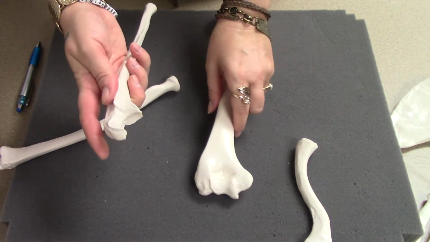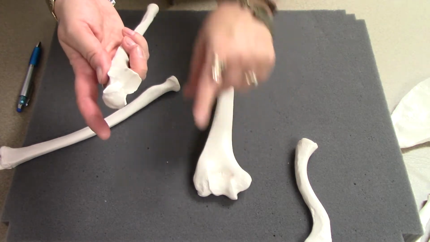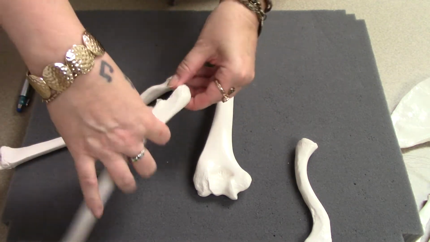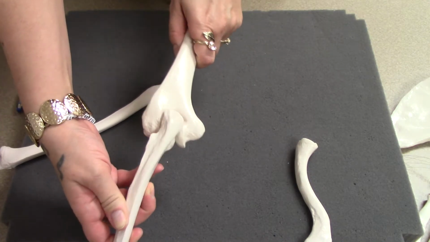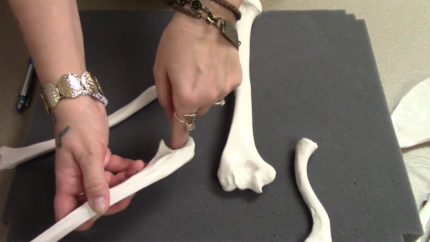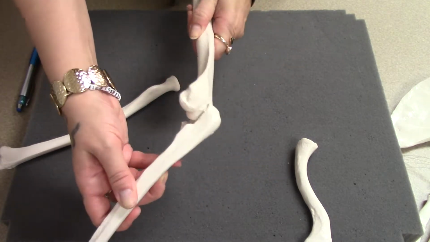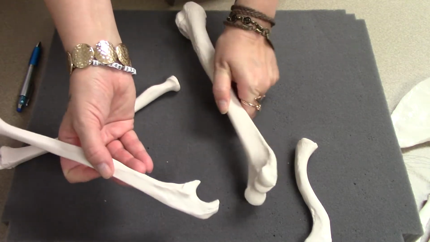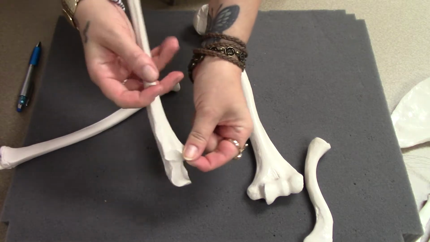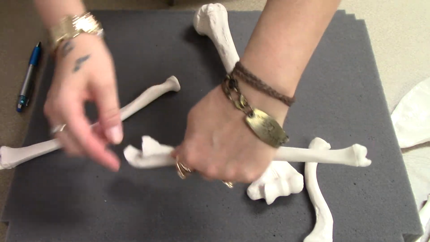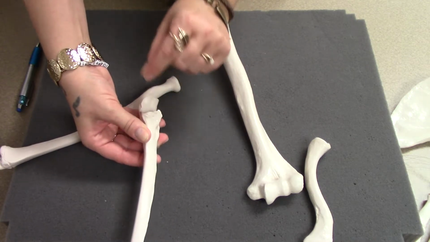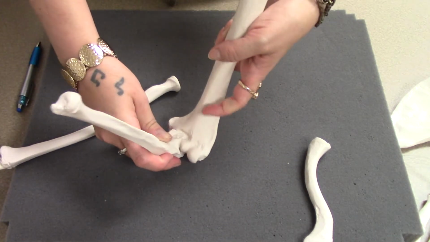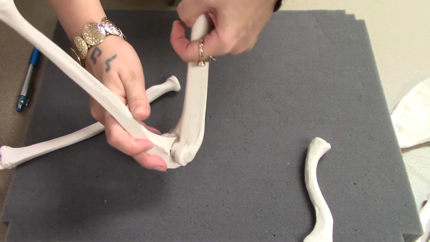Three parts up here match up with the humerus. We have the olecranon process that fits into the olecranon fossa. The trochlear notch is this C shape that fits onto the trochlea. And then the coronoid process, again, crown-shaped, like the one on the mandible, fits into the coronoid fossa when your elbow is bent.